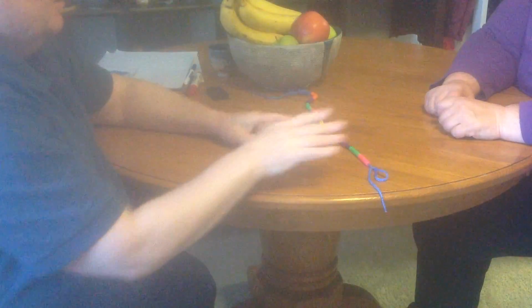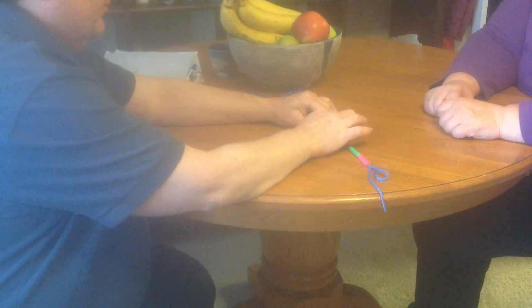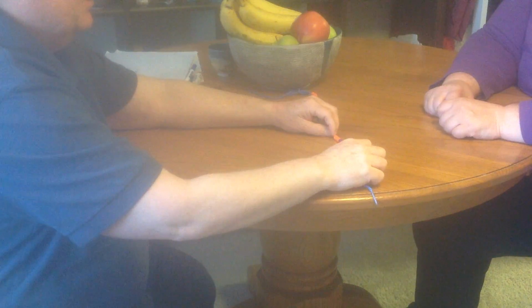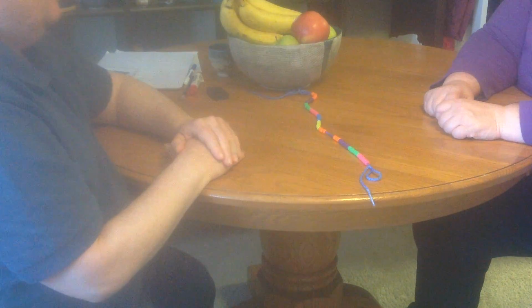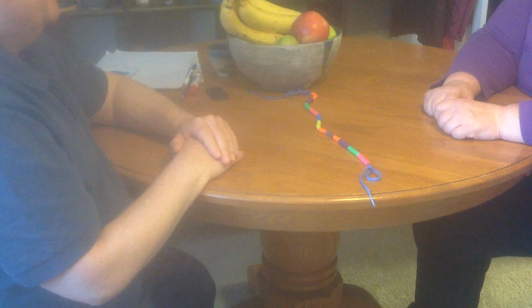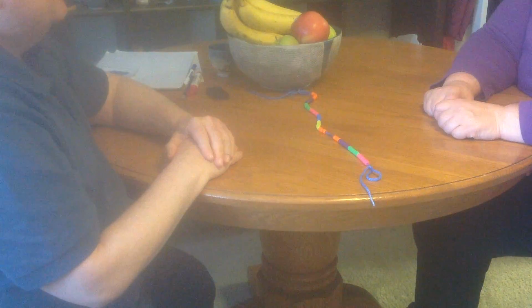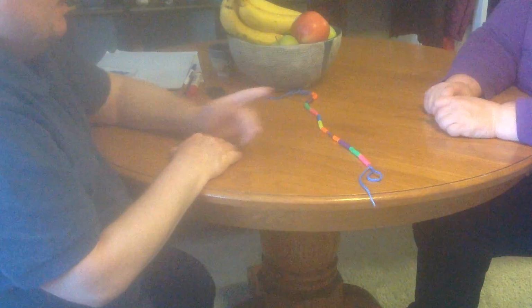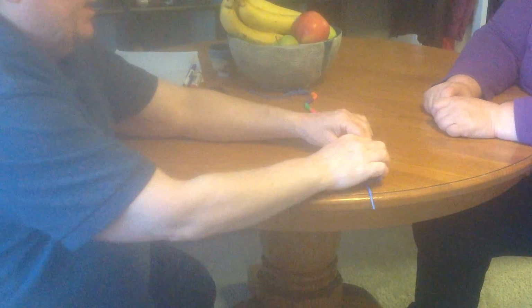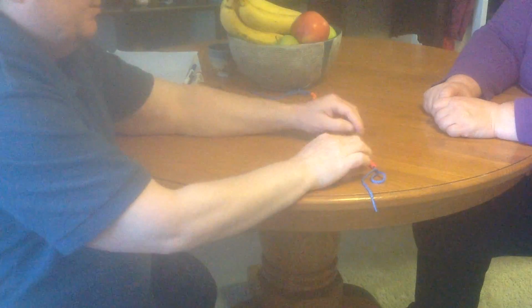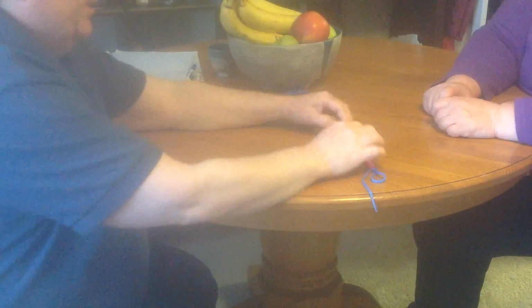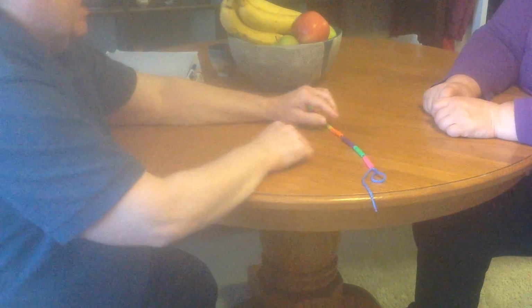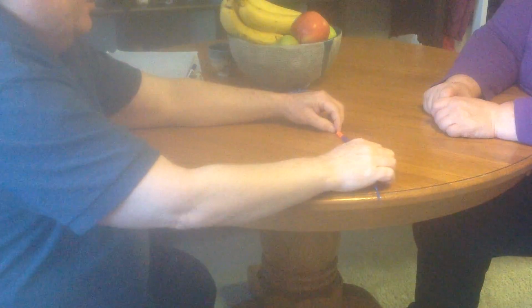Okay. Suppose I have 21 beads. How many groups of 6 can you make from 21 beads? There are 3 groups of 6, but then there are the leftovers. Oh, that's right, there are leftovers. So we have 3 groups of 6: 6, 12, 18, and then, whoops, let me move that over.